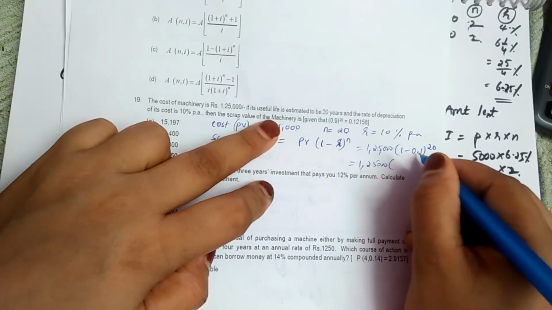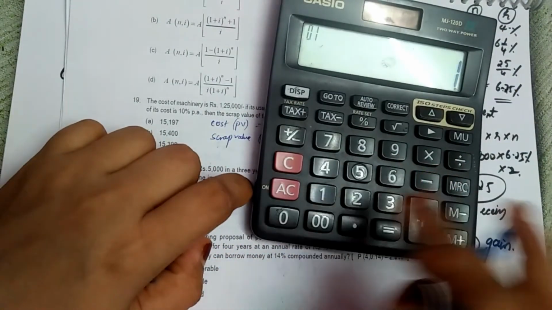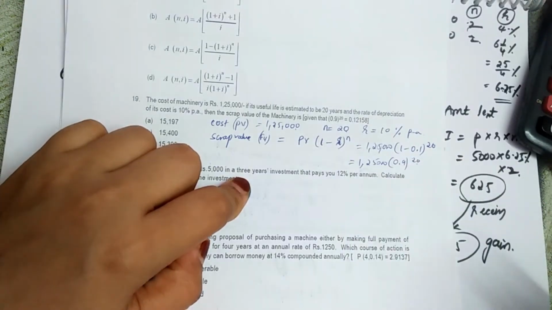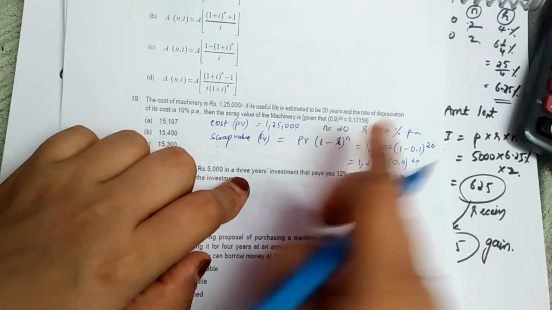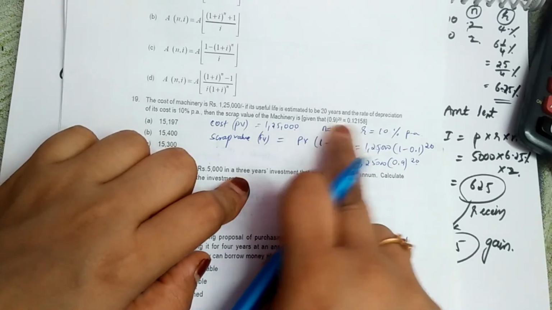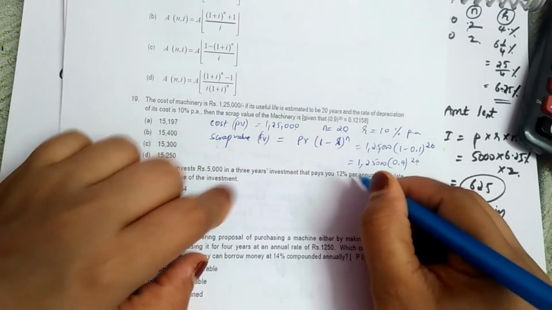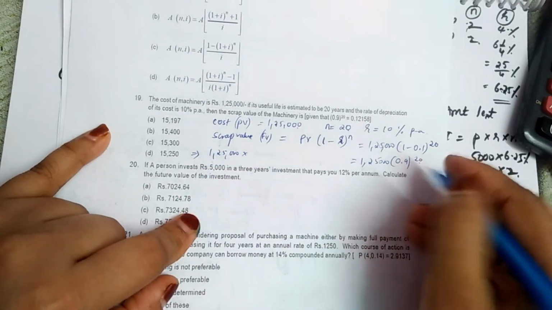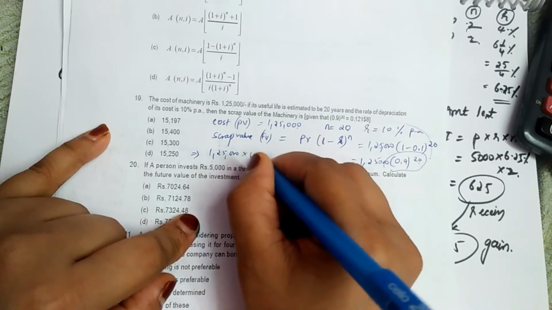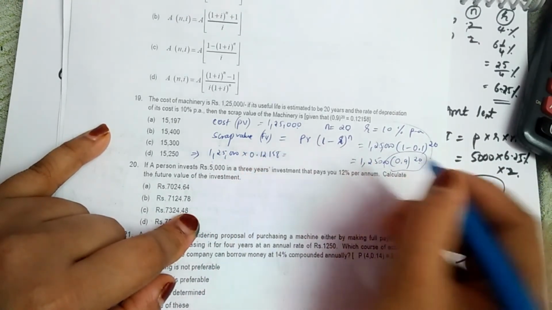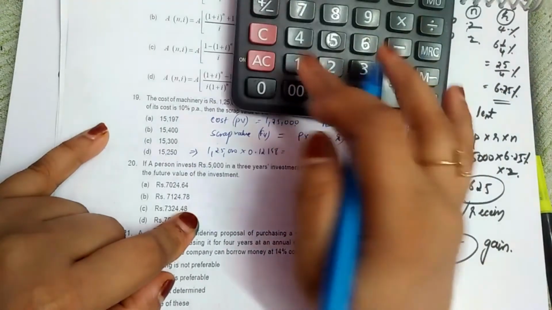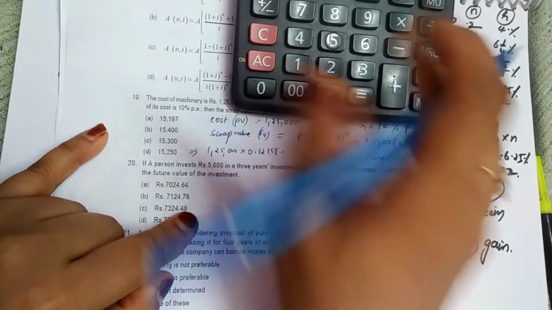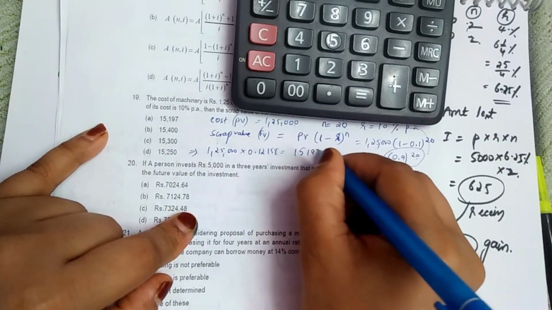So 1,25,000 into 1 minus 0.1, which is 0.9, power 20. In our paper, it's already given that 0.9 to the power 20 is this amount, so right away we'll multiply this. 1,25,000 into 0.12158, which is nothing but 15,197.5.